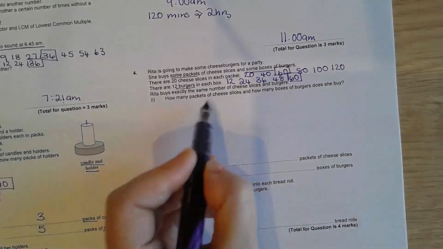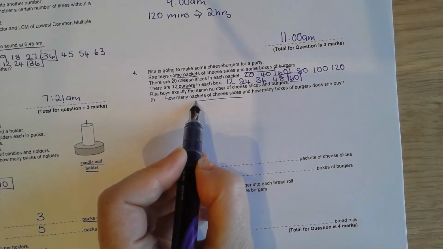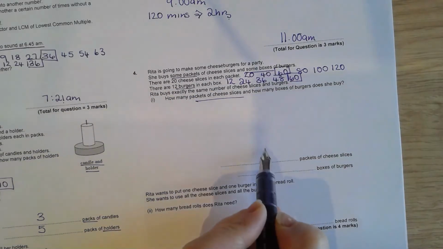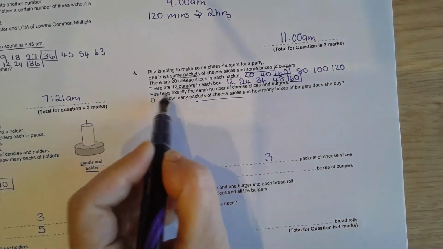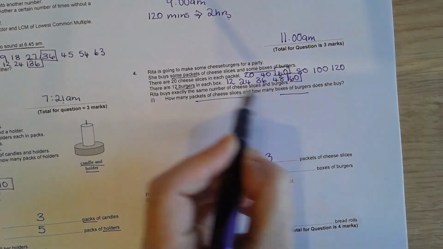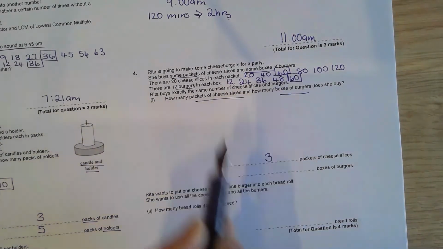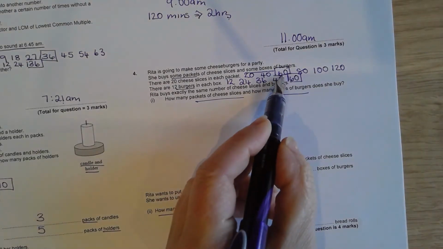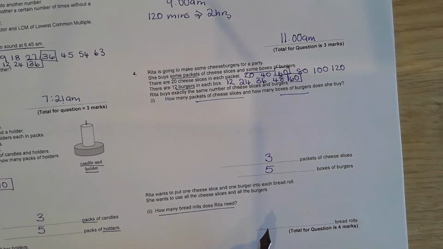Then it asks, how many packets of cheese slices? 1, 2, 3. And how many boxes of burgers? 1, 2, 3, 4, 5. Then it asks, how many bread rolls do they need? Well, they're making 60. They need 60 cheese slices and 60 burgers, so we're going to need 60 bread rolls. Let's move on to the next page.